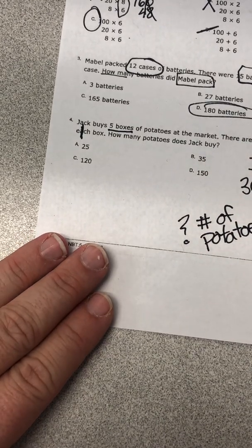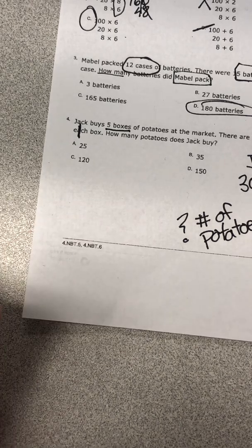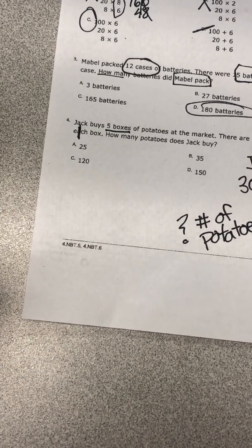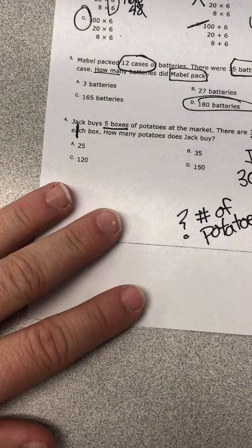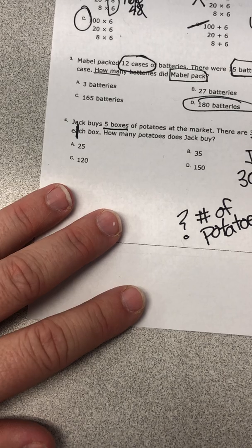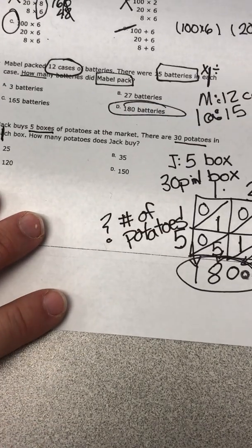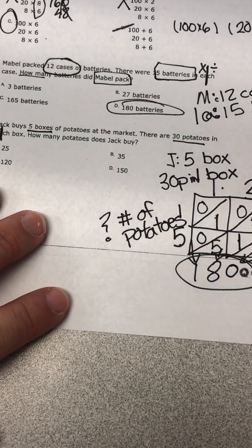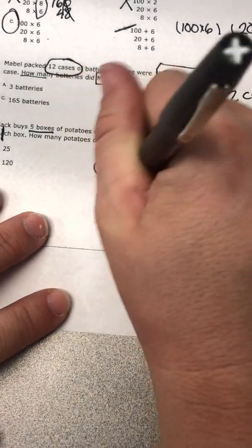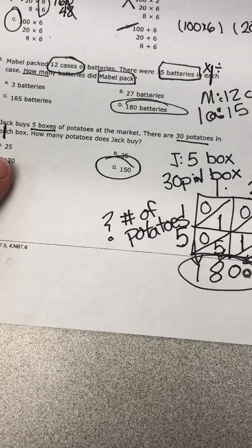So, how do I figure it out? I know how many's in one box, so I have to figure out how many's in 5 boxes. So, what do I do to figure out how many's in 5 boxes? I multiply 30 times 5. 5 times 0 is 0. 5 times 3 is 15. 150.